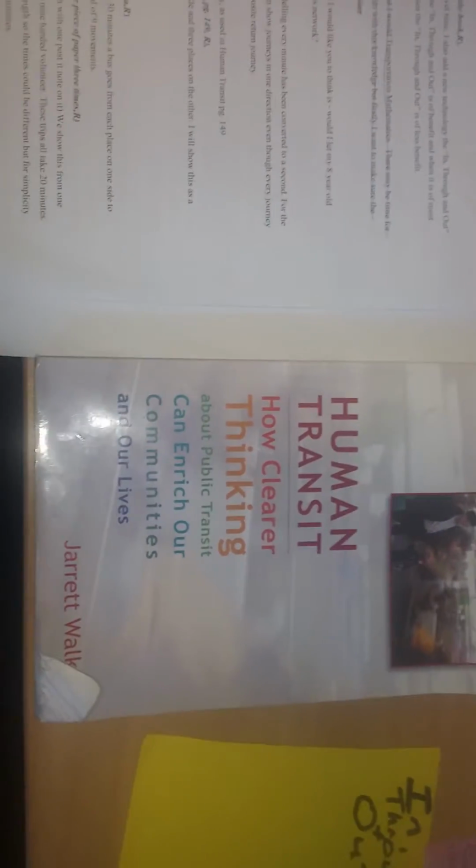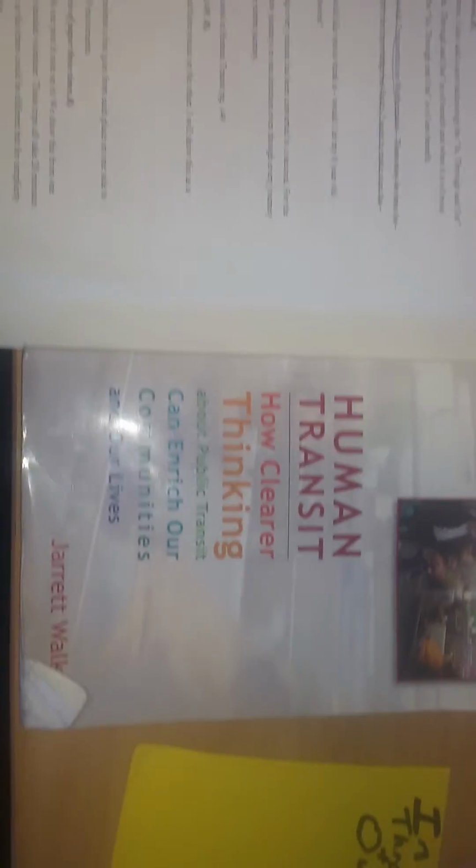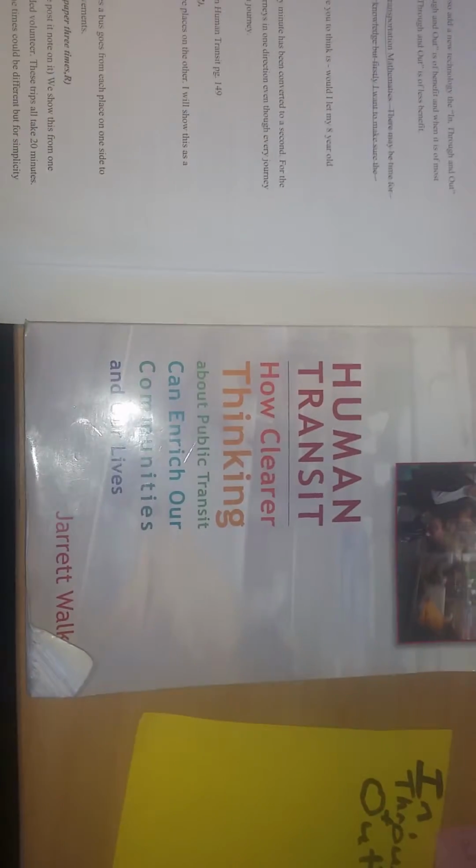Hi, today I'm going to show you how connections, as covered on pages 150 to 153 in Human Transit, can improve bus travel time. We'll also add in a new technology, the in, through and out bus. I'll explain how the in, through and out bus is of benefit and when it is of most benefit, and times when it is of least benefit.